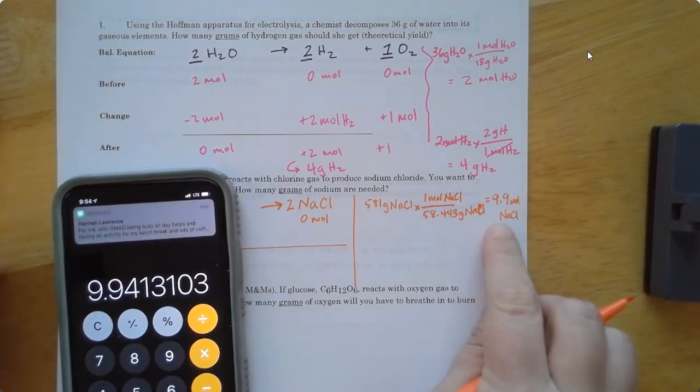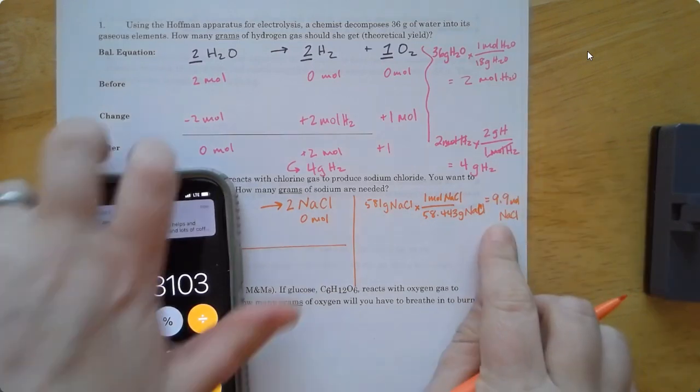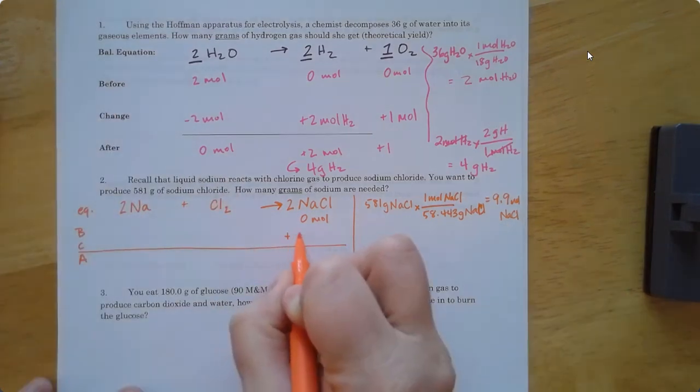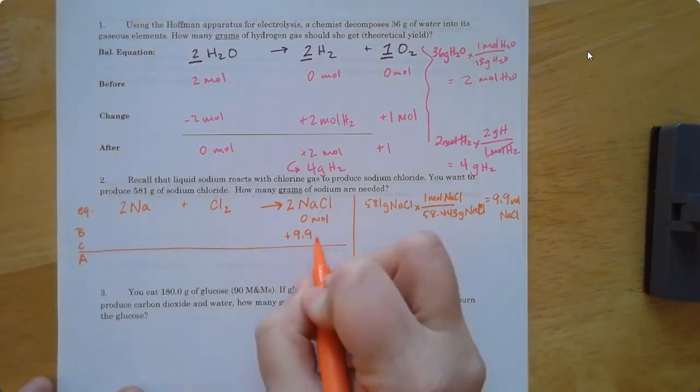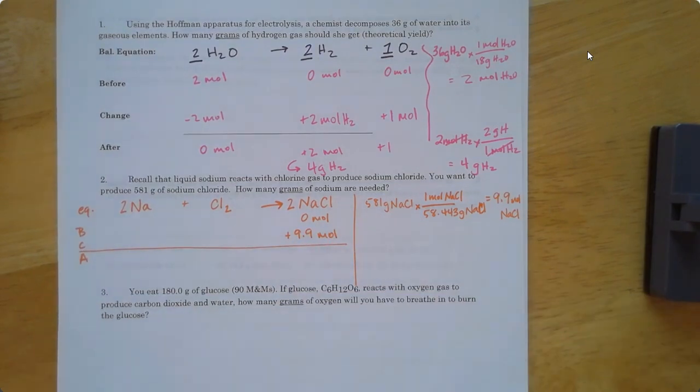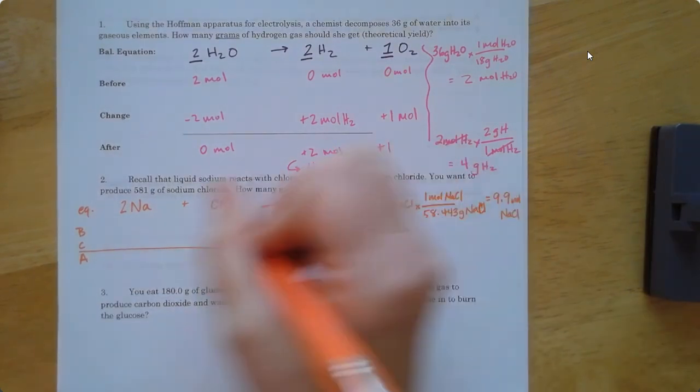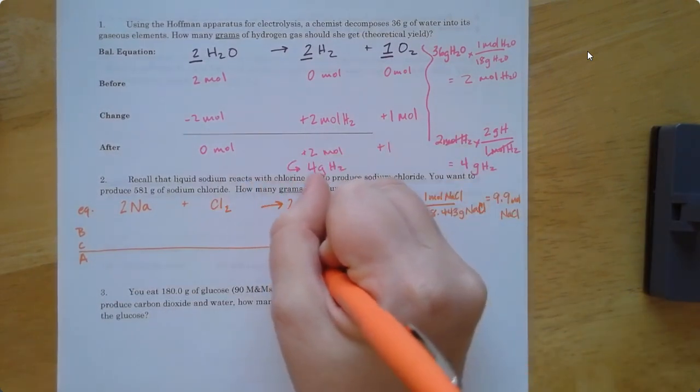This is the number that I'm going to put in my BCA chart. So the amount of change that I'm going to have is I'm going to get 9.9 moles of sodium chloride. Right? So at the end of this reaction, that's how much I'm going to have.